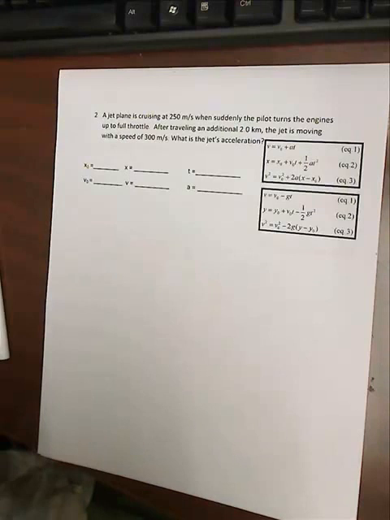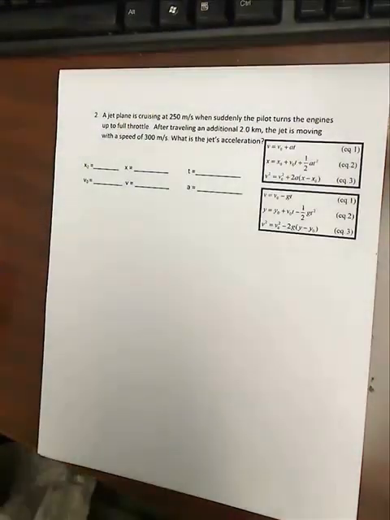Okay, so let's do another problem. Now this time we have a jet plane that's cruising at 250 meters per second when suddenly the pilot turns the engines up to full throttle. After traveling an additional 2.0 kilometers, the jet is moving with a speed of 300 meters per second. What's the jet's acceleration? So this problem is not much different in difficulty to the first problem we did. Just this time we have a jet plane instead of a fish.